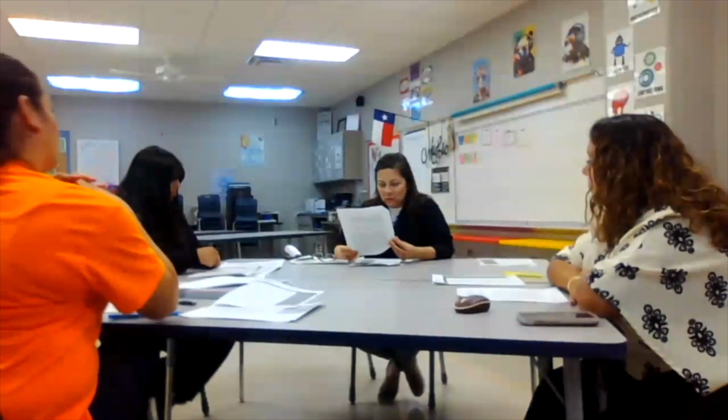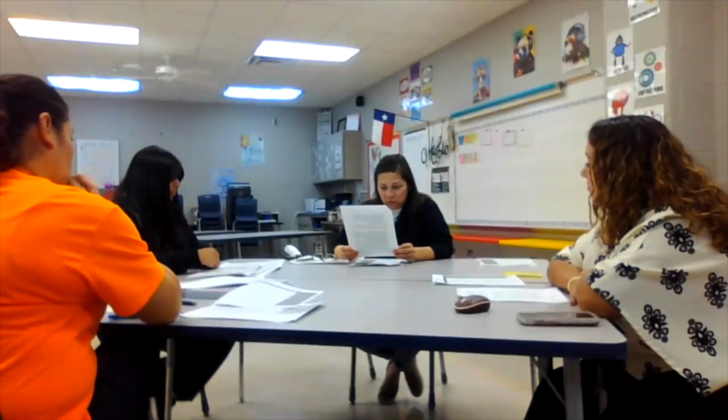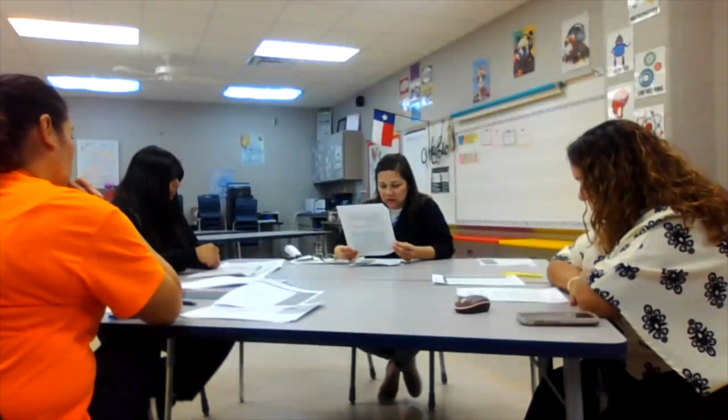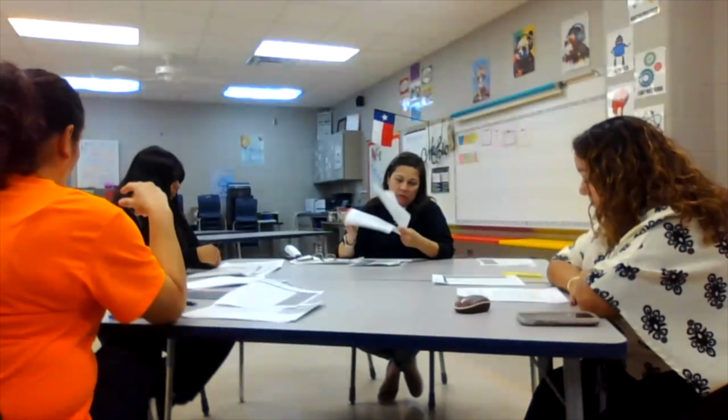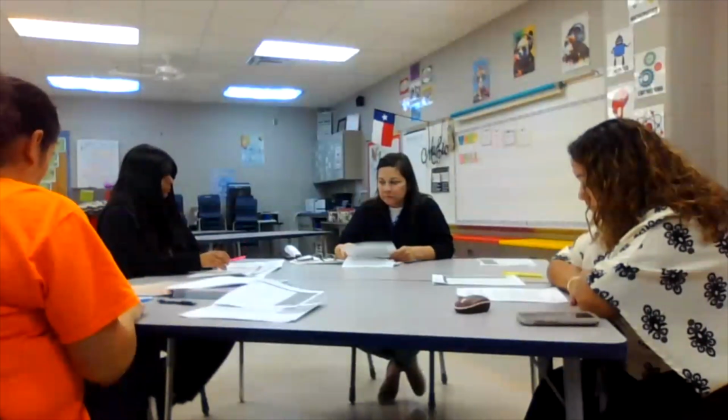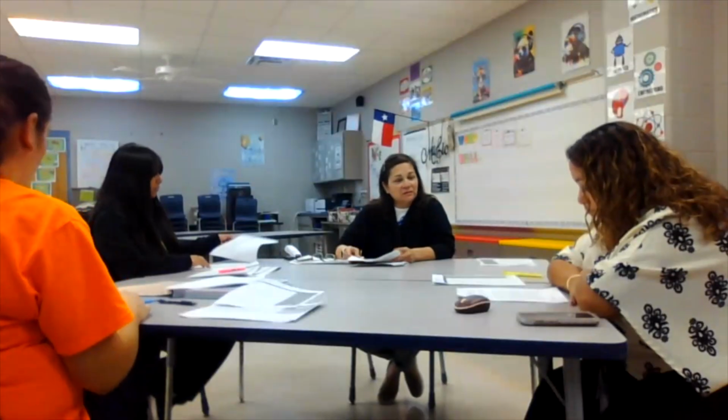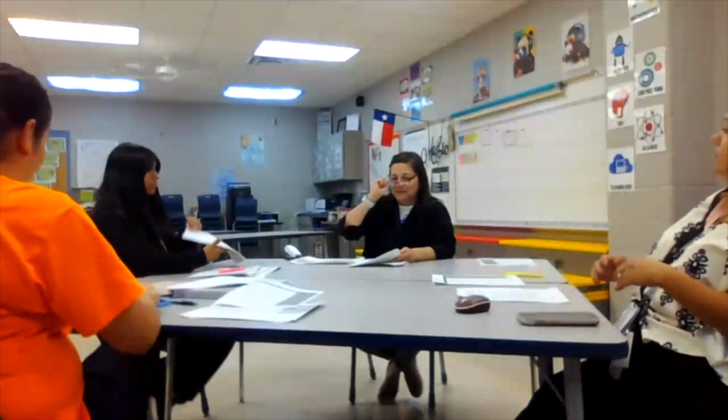Definitely. So more guided reading, more guided writing groups where the teacher can target these specific TEKS areas that we've just identified right now. Any comments, questions, my teachers?